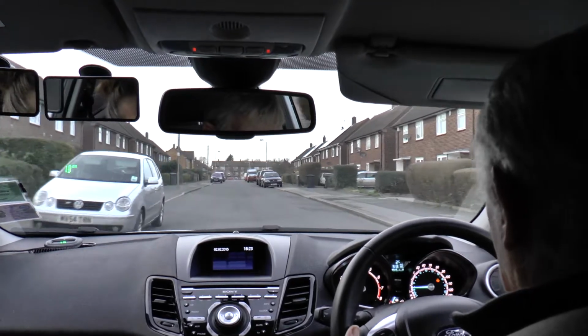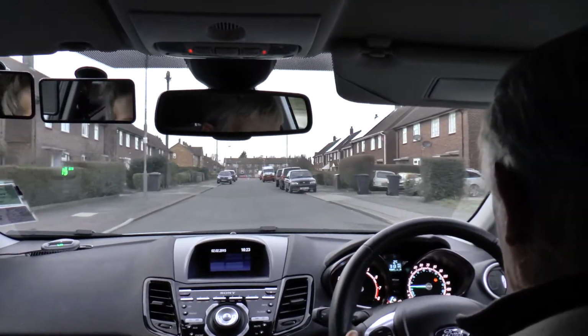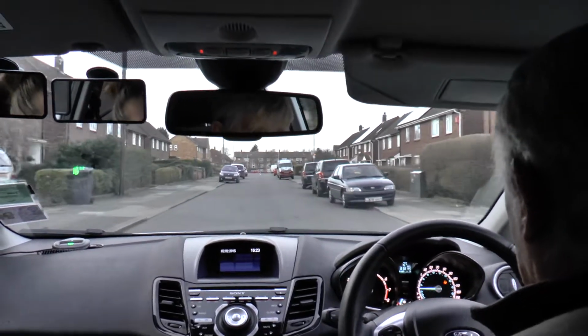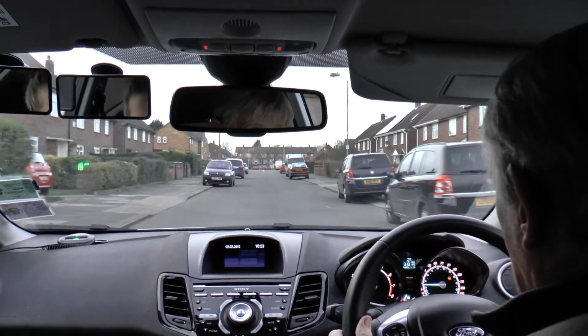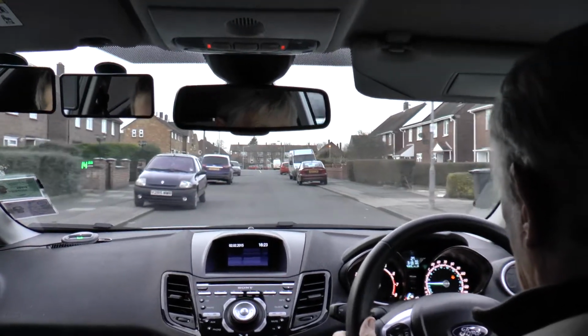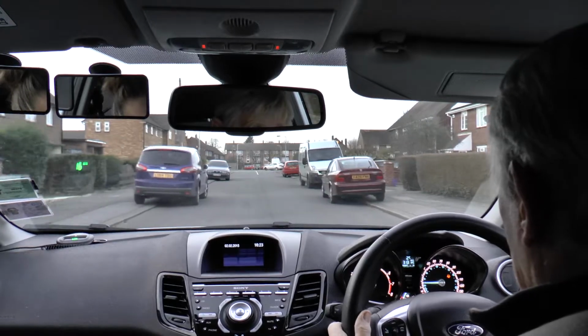No. What did I say about pedestrians? Oh, yeah, don't wave them across. And why is it important that we don't wave them across? They might get hit by somebody else. Yeah. Okay, so you're doing really good with your mirrors and you're doing really good with your indicator.